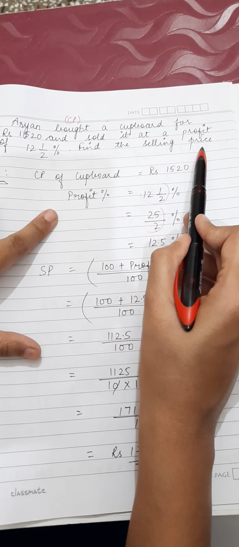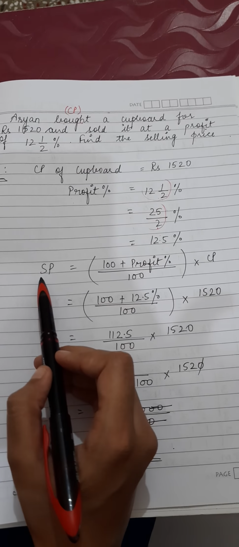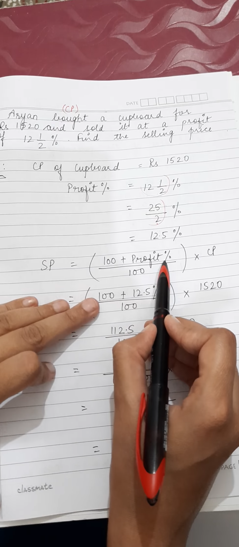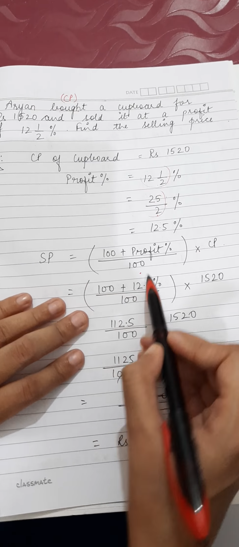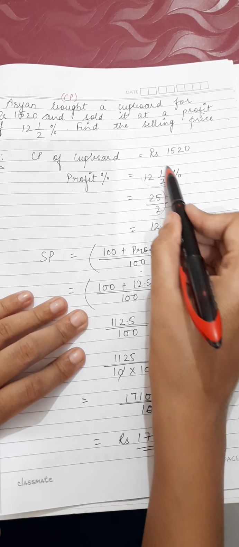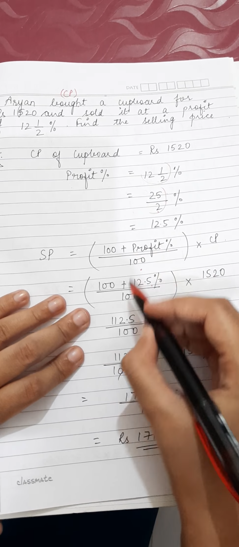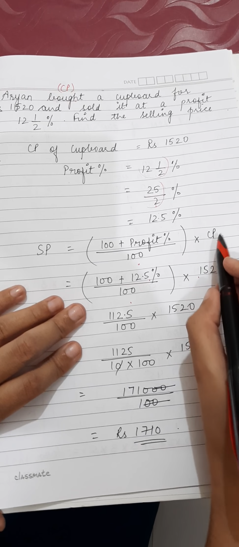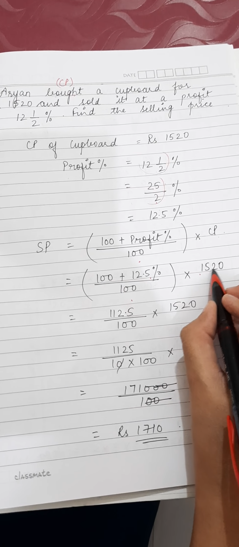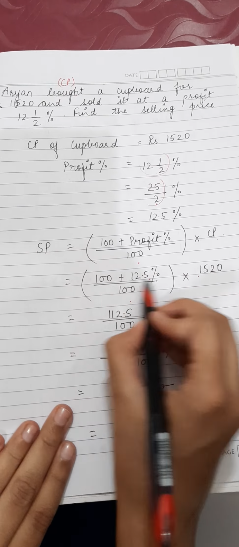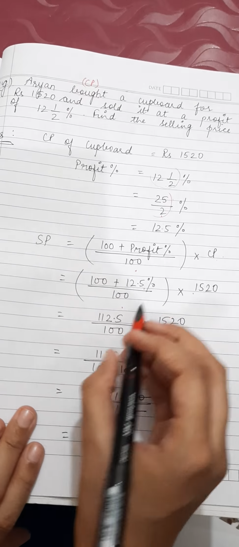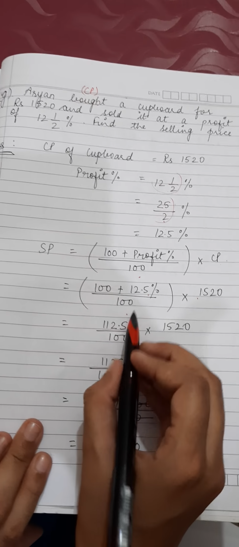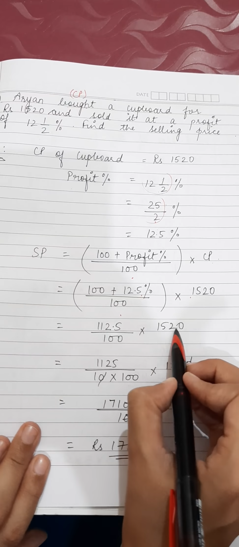You have to find the selling price. What is the formula for selling price? 100 plus profit percent upon 100 into CP. 100 plus 12.5, what was the profit percent? Just here we have solved this, 12.5 upon 100 into CP. The value of CP is 1,520. Now add these two. 100 plus 12.5, it will be 112.5 upon 100 into 1520.